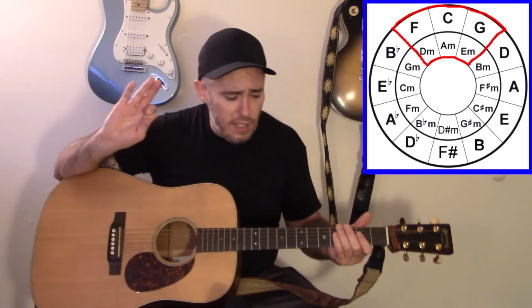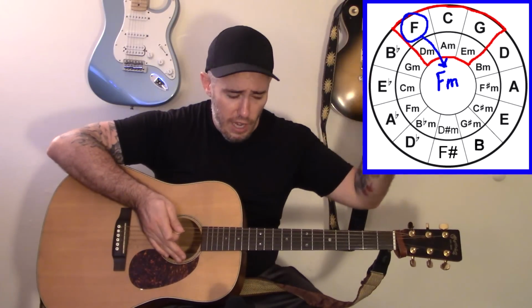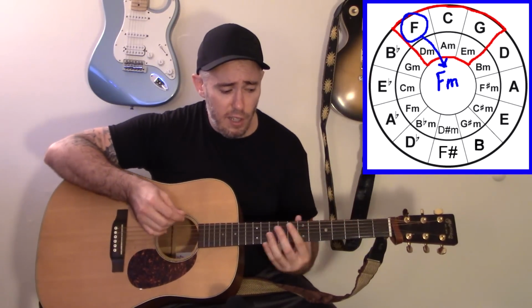The other one is the 4 chord, which is a major chord. A lot of times you're going to hear a major 4 chord followed by a minor 4 chord, and then it's going to move to the 1 chord. So again, if you're in the key of C major, F major is your 4 chord. So you're going to hear something like this.